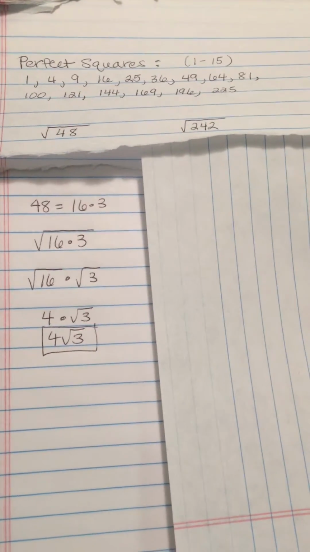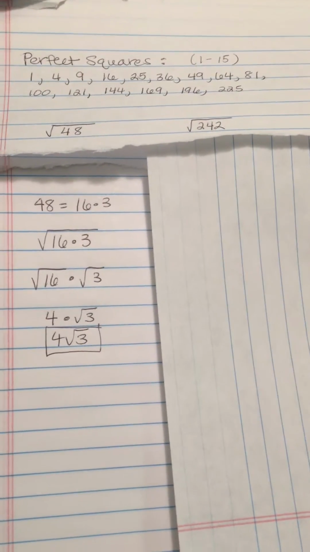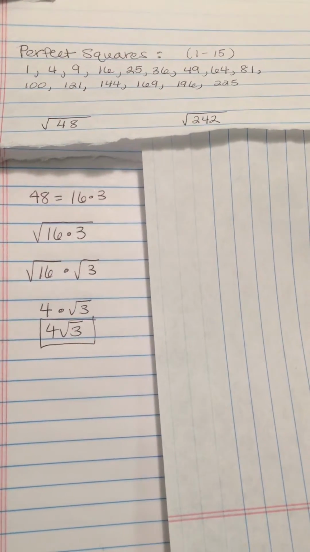I'm sorry, that's my cat meowing. That's Boomer. We can write this as 4 times the square root of 3.